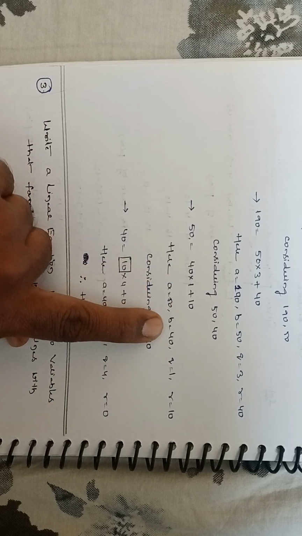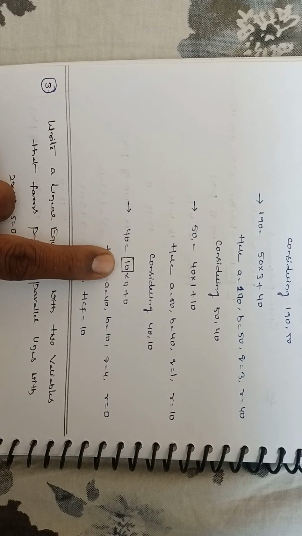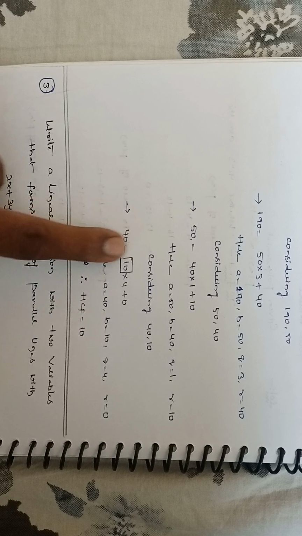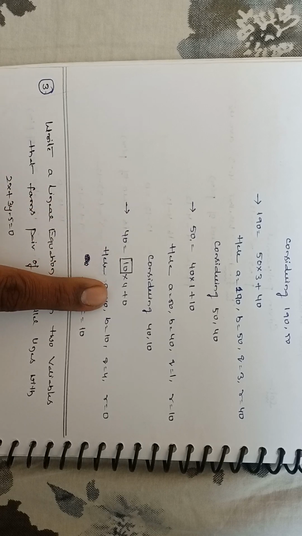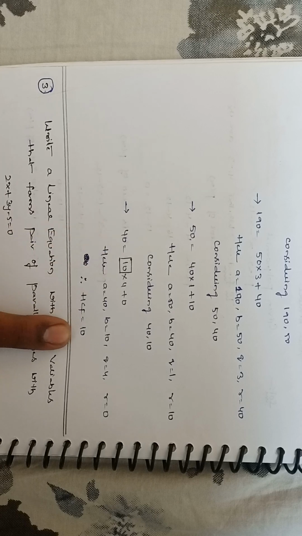Now consider the B value and R value. 40 is the dividend and 10 is the divisor. How many times? 4 times, and there is no remainder. So for which value are we getting the remainder as 0? That one we need to consider. Here we are getting 0 for 40 and 10, right? Therefore HCF equals 10.